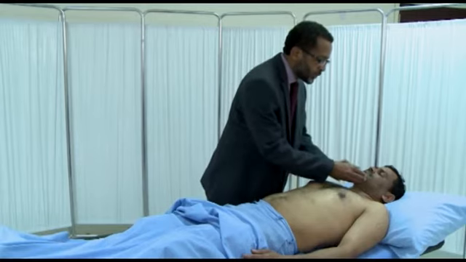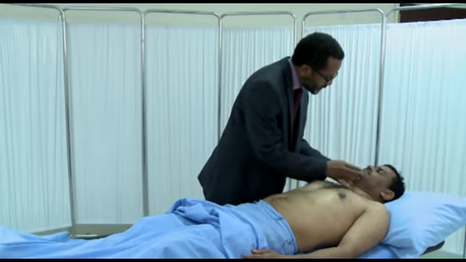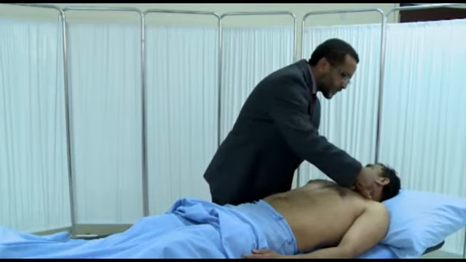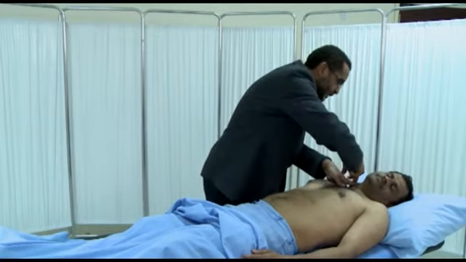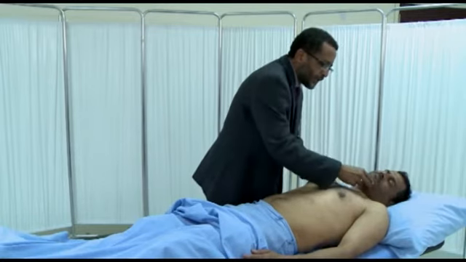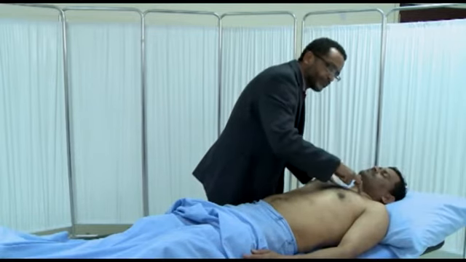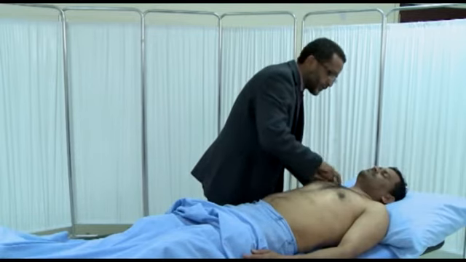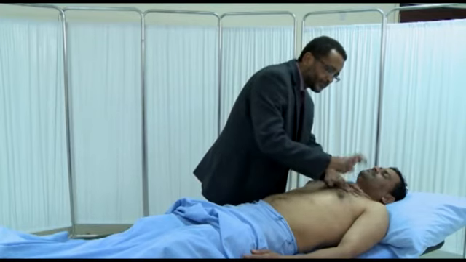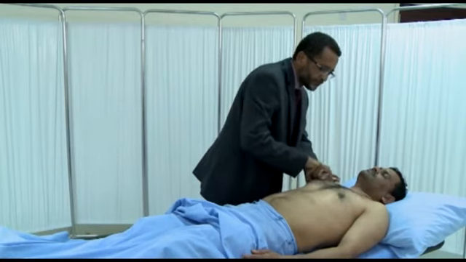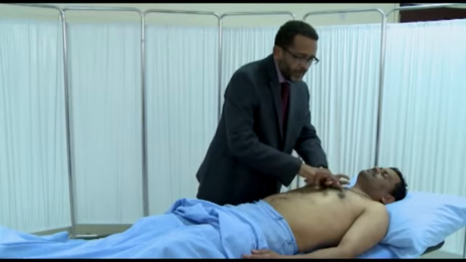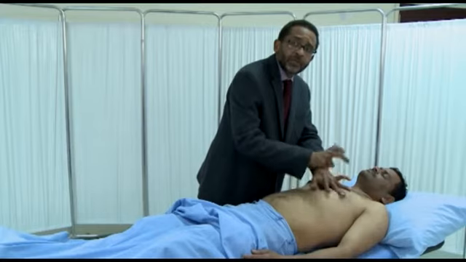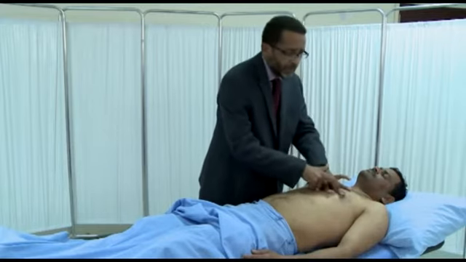So what I will do is percussion. Sir, can you look to the right side? Percuss on the apex on the right side, and then on the other side, on the clavicle, on the left side, and then remember, you will have cardiac dullness here due to the presence of the heart.